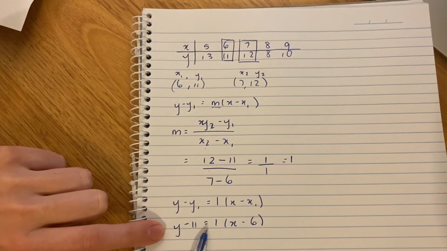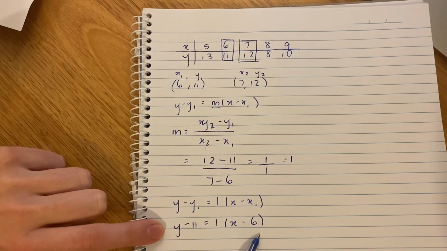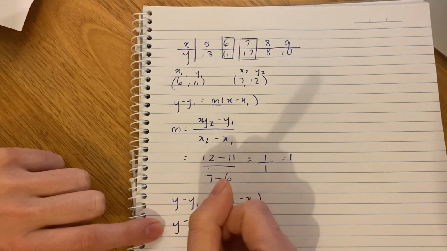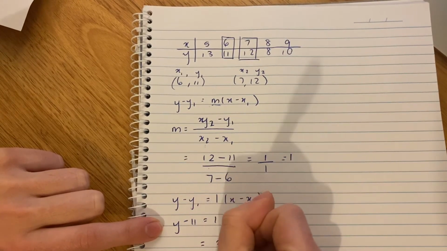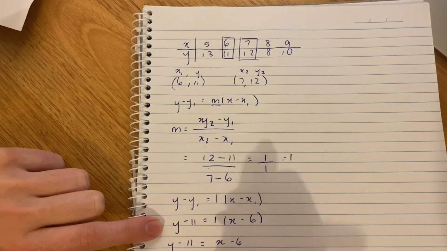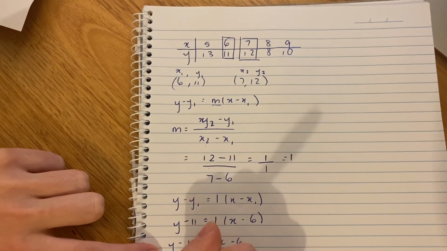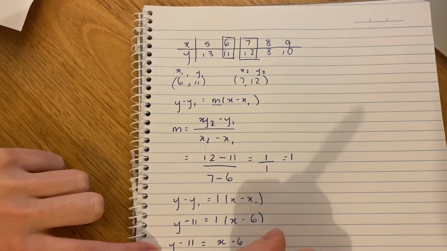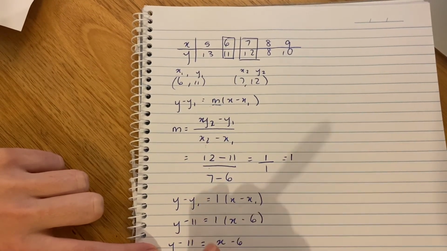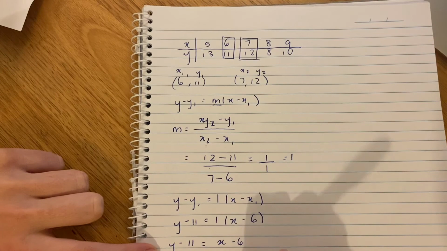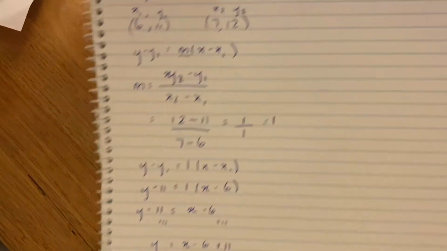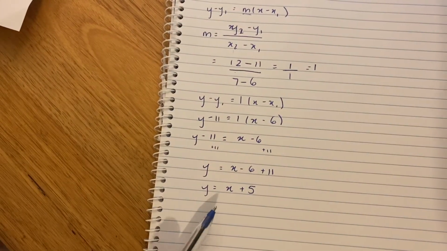So I have y minus 11 equals 1 times x minus 6. 1 times x minus 6 is just x minus 6. And now I'm going to move my 11 over, so I'm going to add it to both sides. So y equals x minus 6 plus 11. So y equals x plus 5. And that's it. That's the equation of the line.